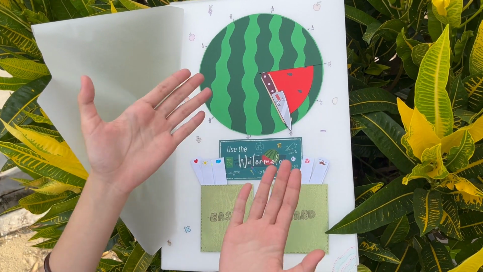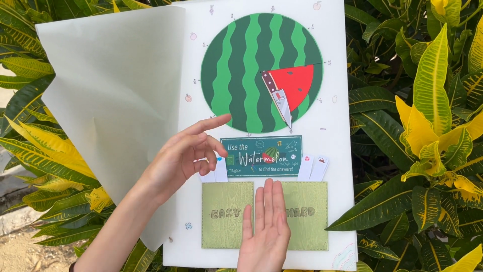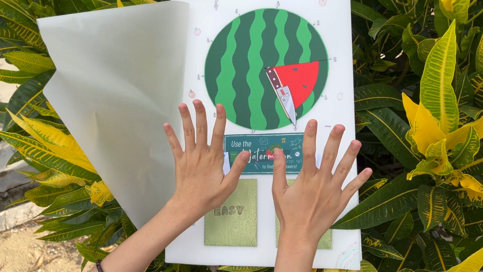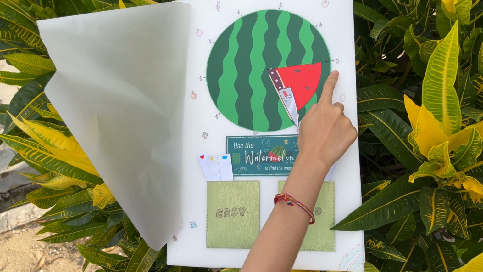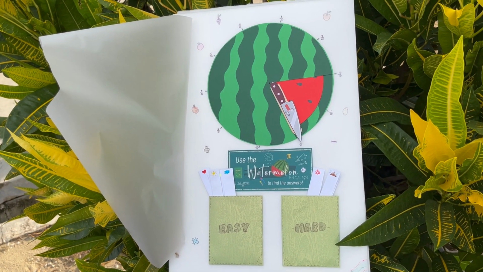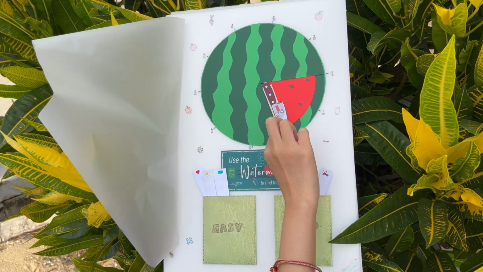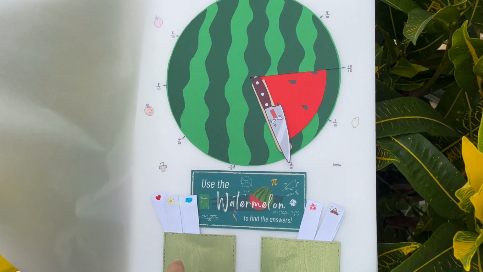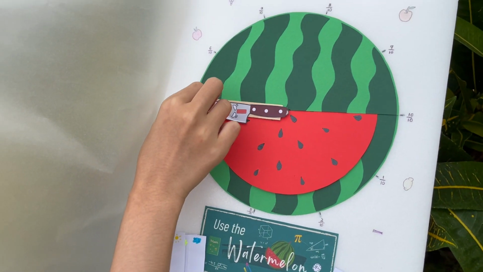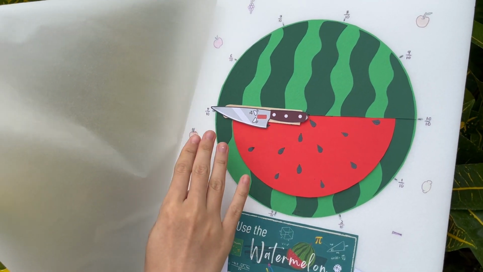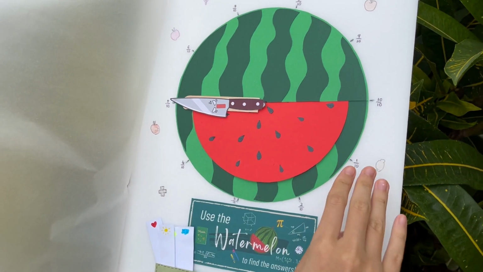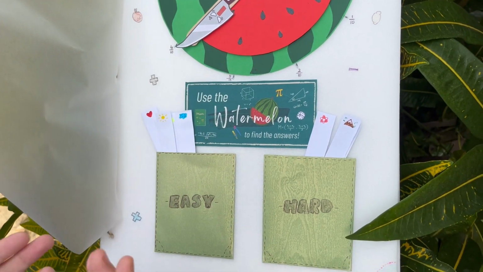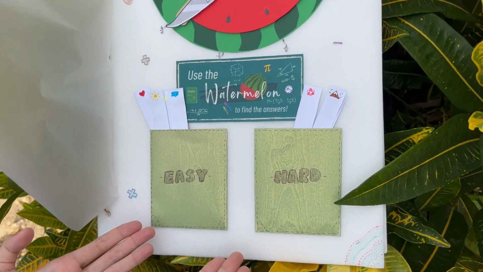The first page of our product is, we have created this watermelon and divided it into 10 compartments, each labeling from 1/10 to 10/10. For example, when we spin the watermelon, the red flesh will show 2/10. Then, if you continue to spin, it will increase and show 5/10, which is half of the watermelon. After that, we will instruct the students to solve the questions given by using the watermelon.